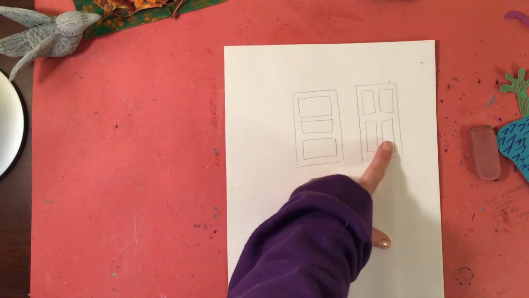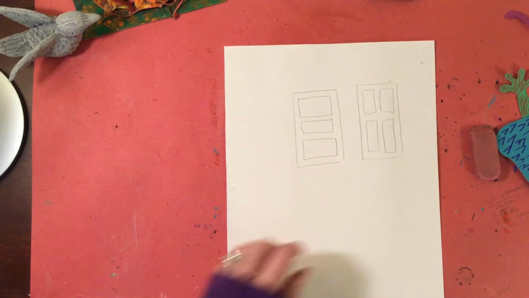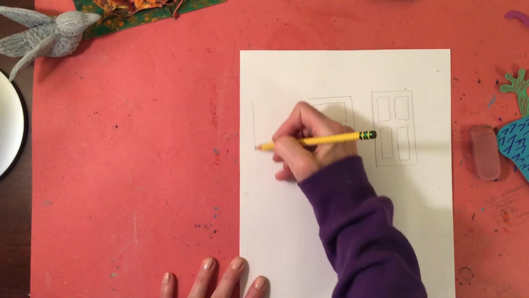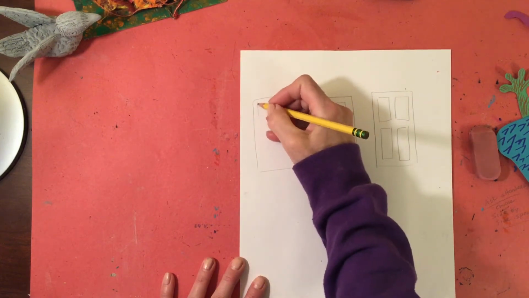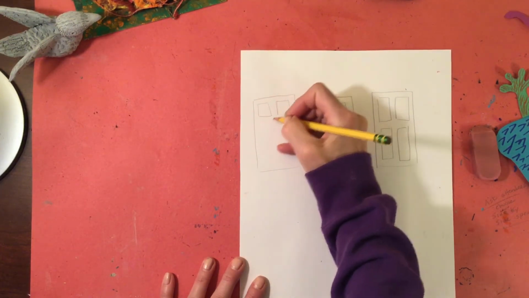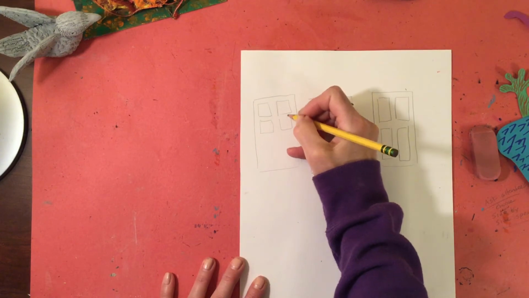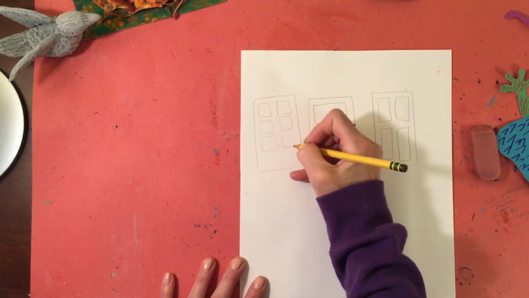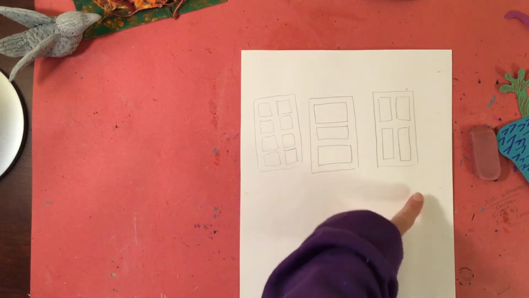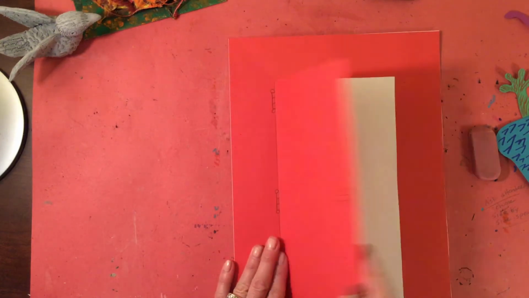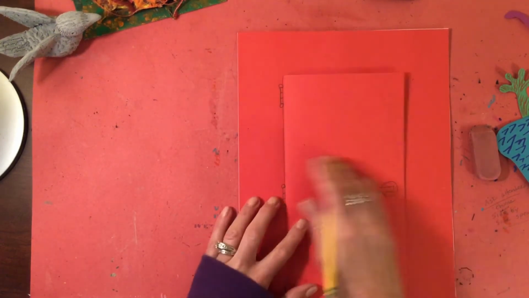So check out the closet doors in your house. I know in my house, they're smaller. So there's like small, small, small, and they're kind of like that, okay? So check out your closet door and figure out how you want to draw this part right here.